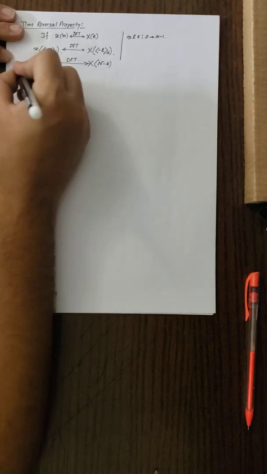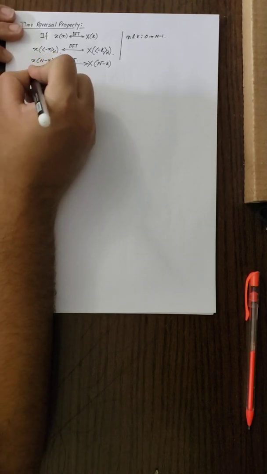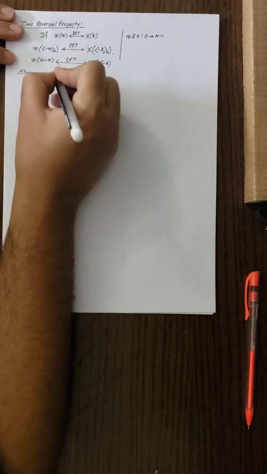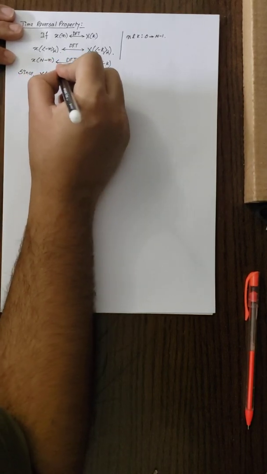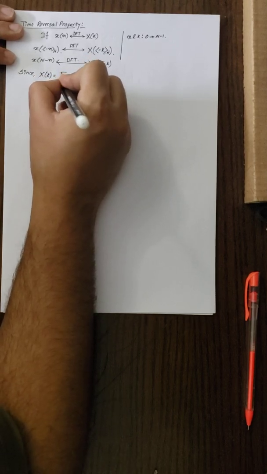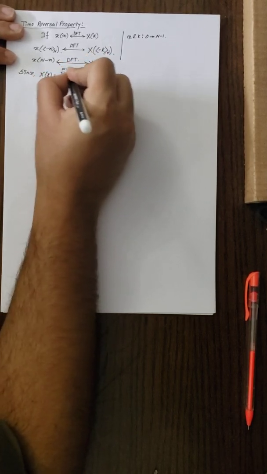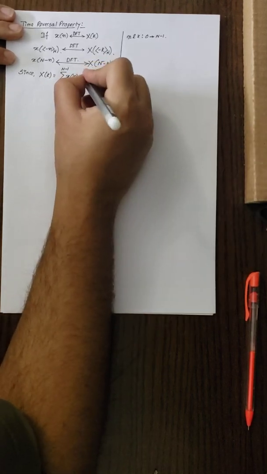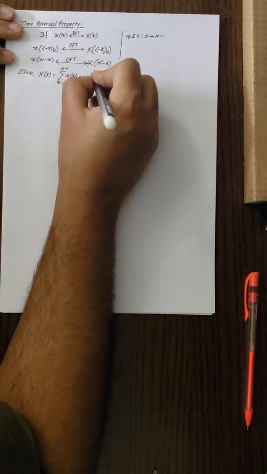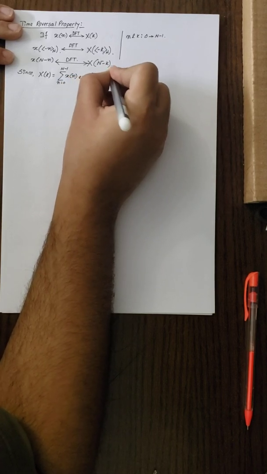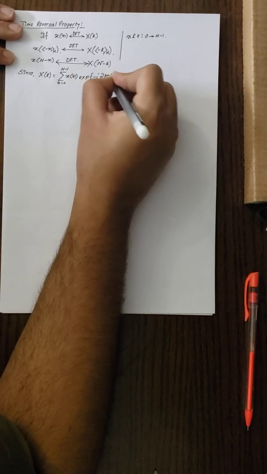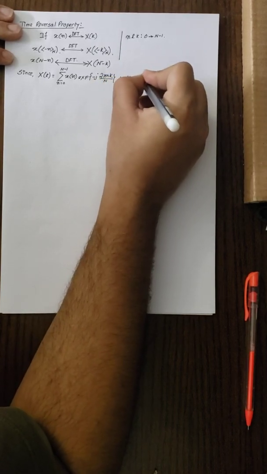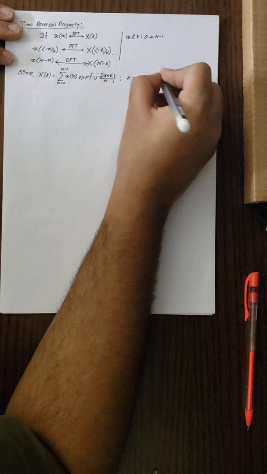Since x of k is given as the summation where n goes from 0 to N minus 1, x of n e to the power minus j twice pi nk over N, where obviously k will range from 0 to N minus 1.